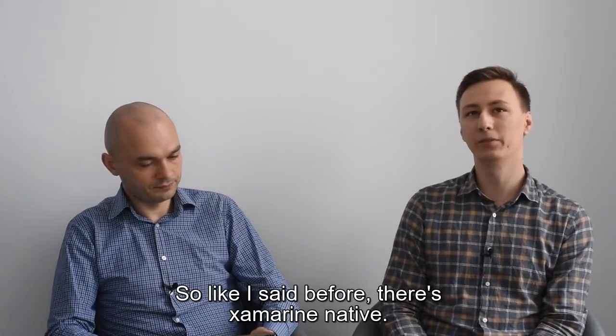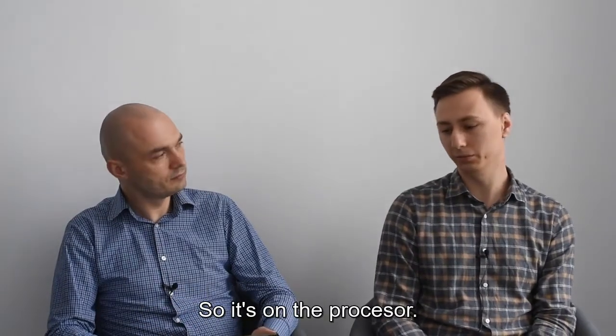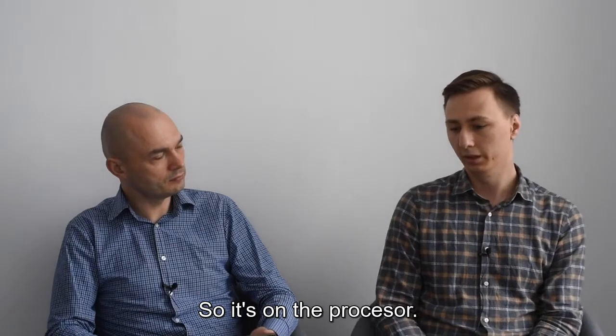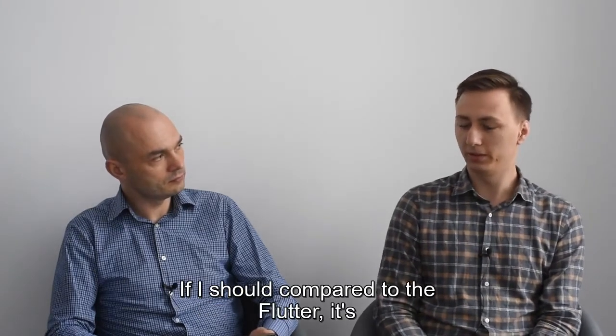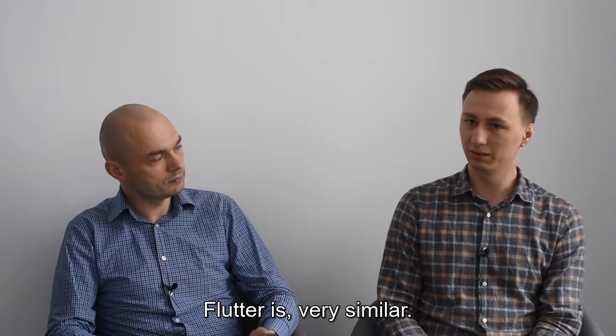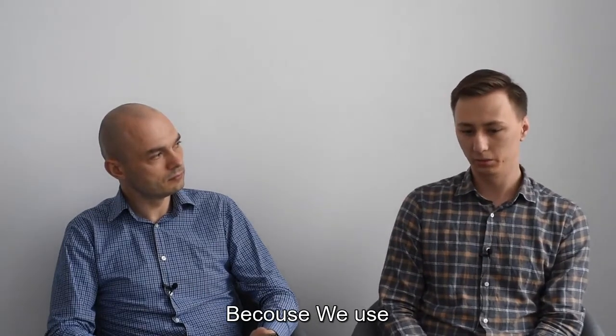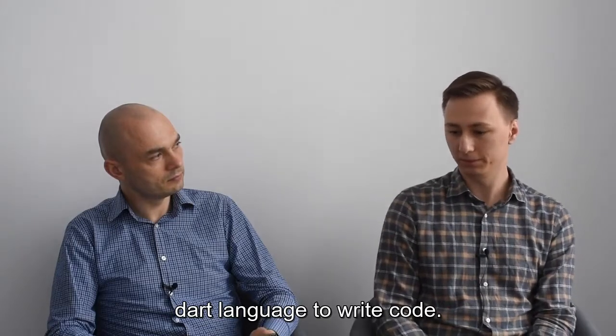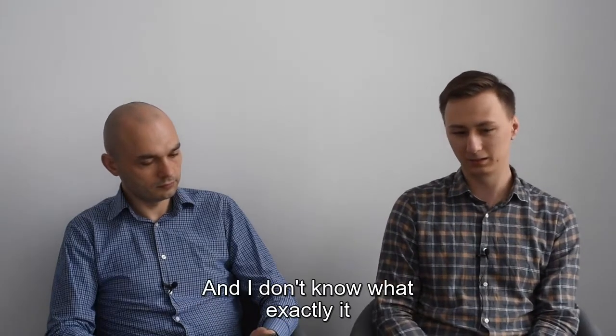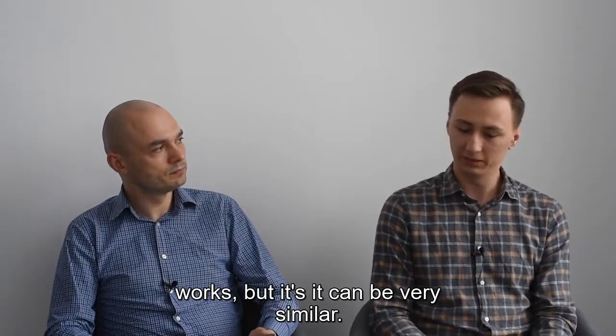So, like I said before, Xamarin is native, so it runs on the processor. If I should compare it to Flutter, Flutter is very similar because we use the Dart language to write code, and I don't know exactly how it works, but it can be very similar.